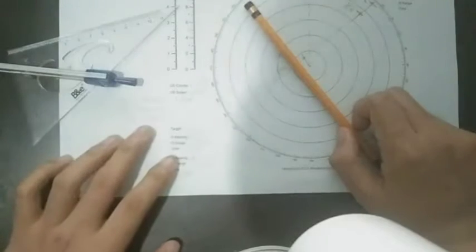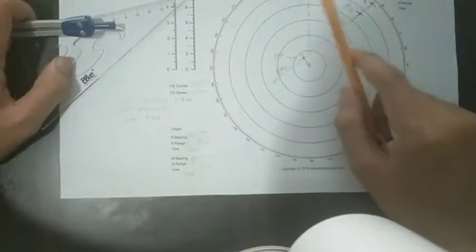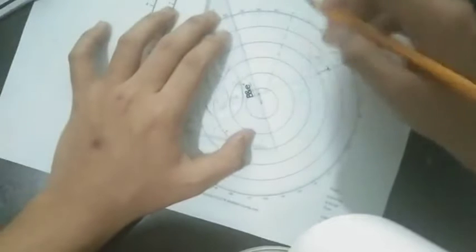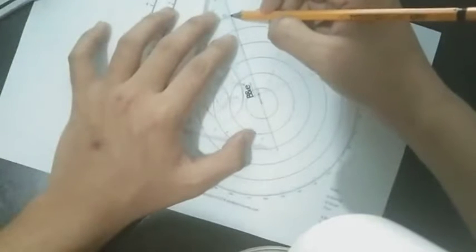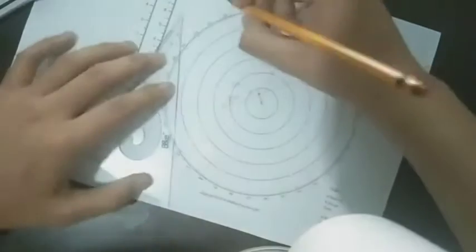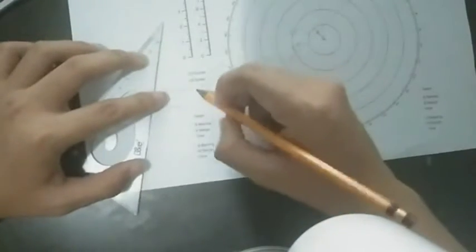Now we have the distance of the CPA. Now we have to find the bearing, and we're going to go from our ship out to the port side of the CPA. The CPA bearing is 322.